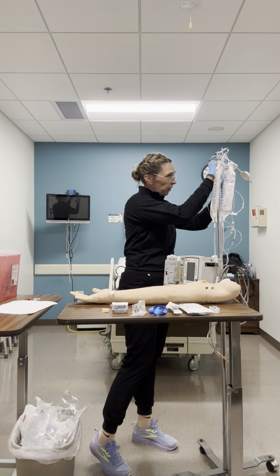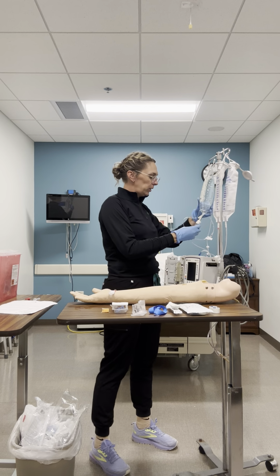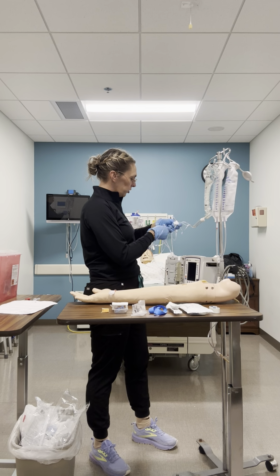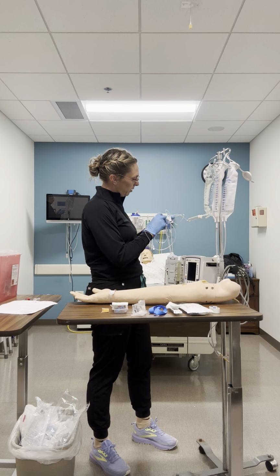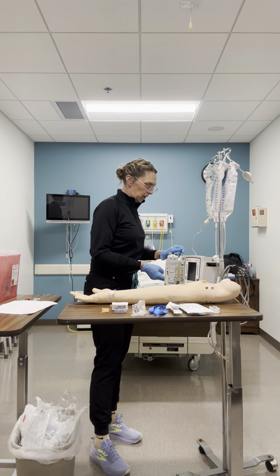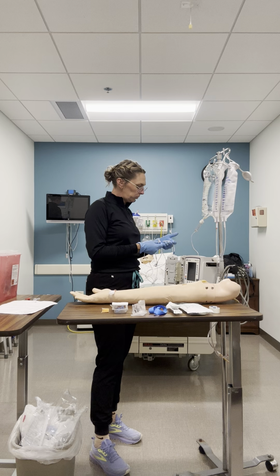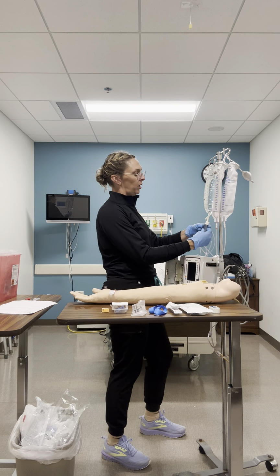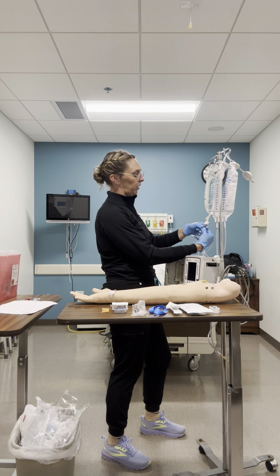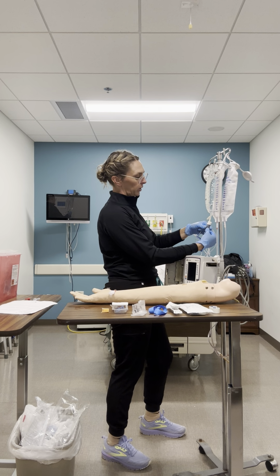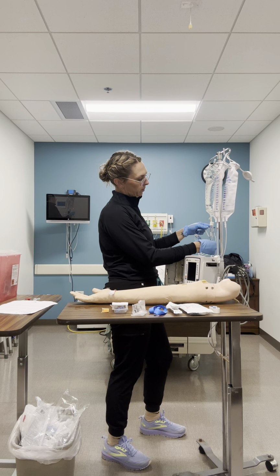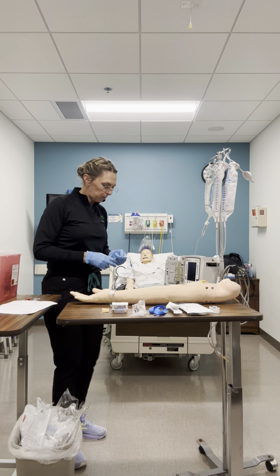I'm going to hang it while I prime it, just to make it easier. I am going to also make sure that my cassette is closed before I do that. My cassette is closed so that the saline does not come out. And then I'm going to squeeze my drip chamber. I want it to be just under halfway full. Maybe a little more, so somewhere in there. And then we're gonna go ahead and prime the tubing.